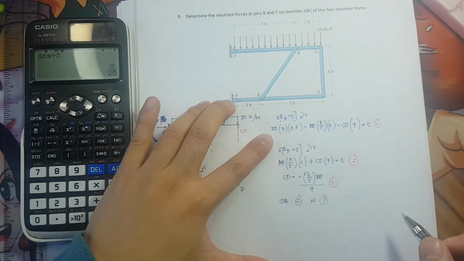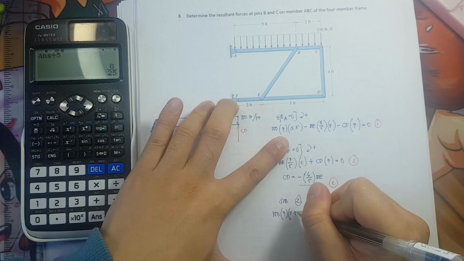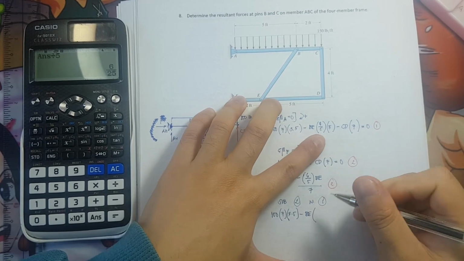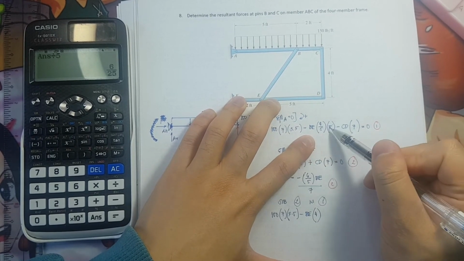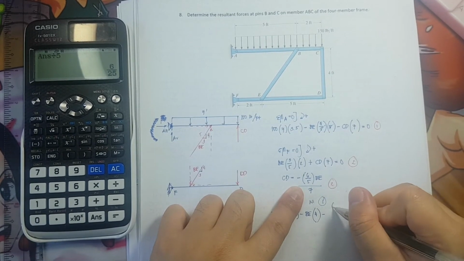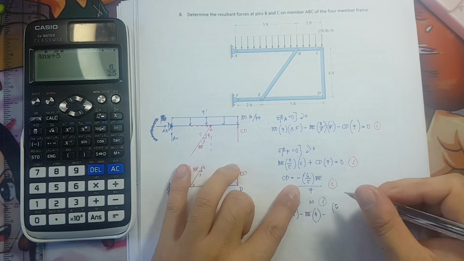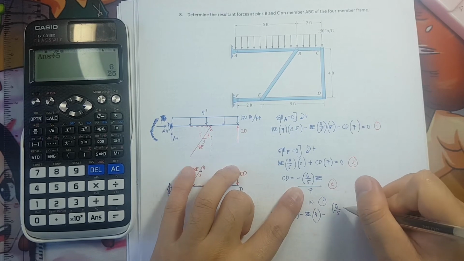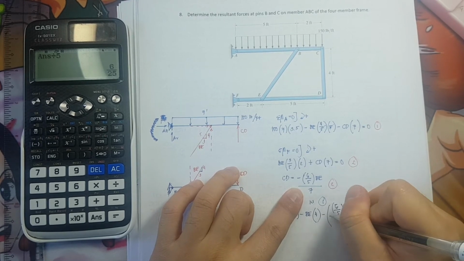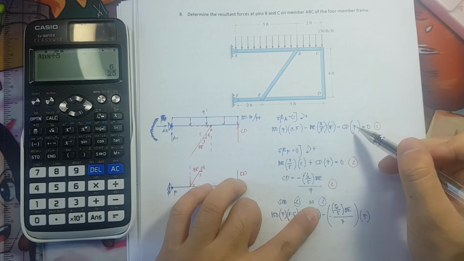So our first equation, we have 150 times 7 times 3.5 minus BE times 4, because 5 will simply cancel out there, minus CD. What is CD? We have negative 6 over 5 times BE over 7 negative times 7, because we have 7 there.